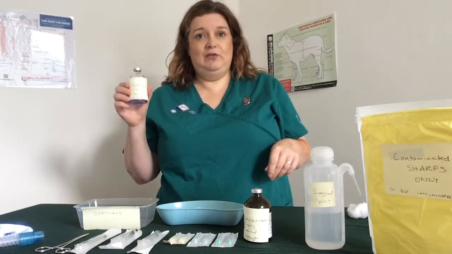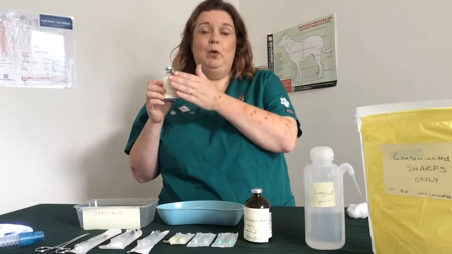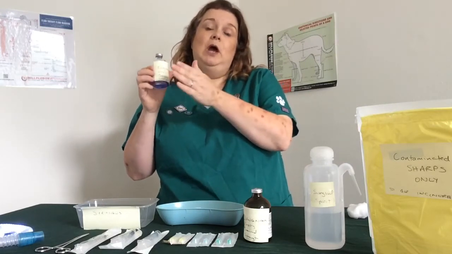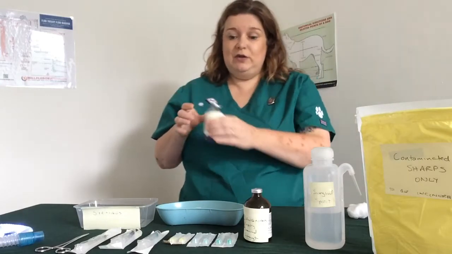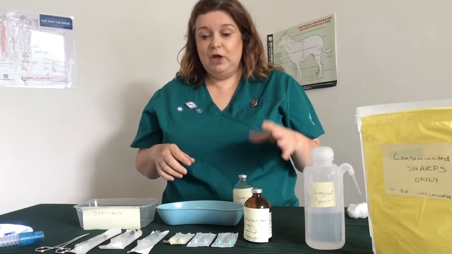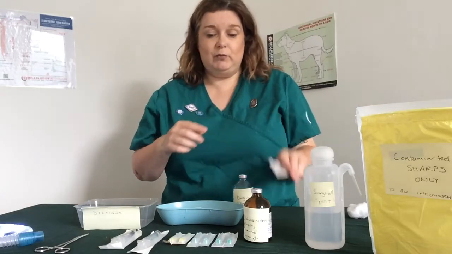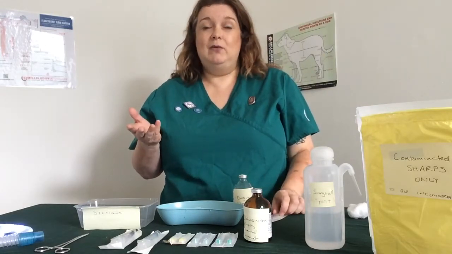So you've selected the correct drug, you've looked at your 4 points: you've got your drug, your expiry date, your broach date and you've got the right strength. Then you need to select your needle and syringe. So, to make it quick for you guys, I'm going to go for a 1 ml syringe, and that's going to be a small amount.